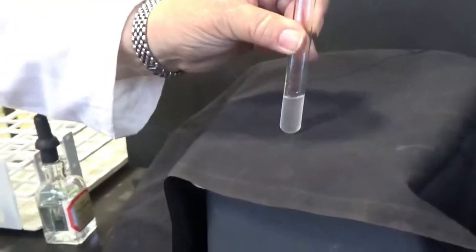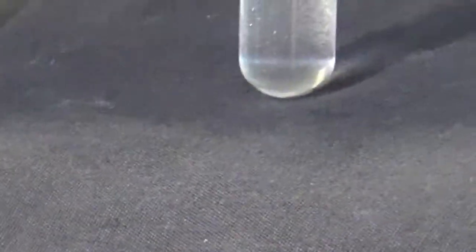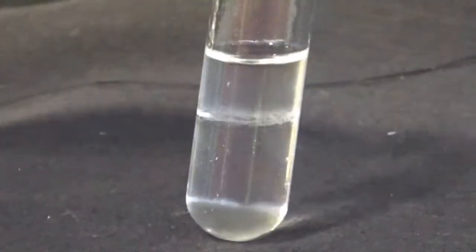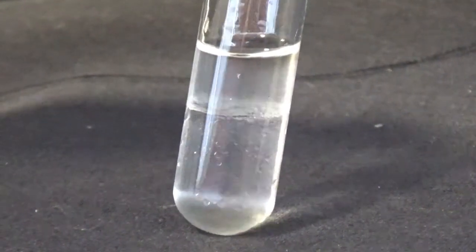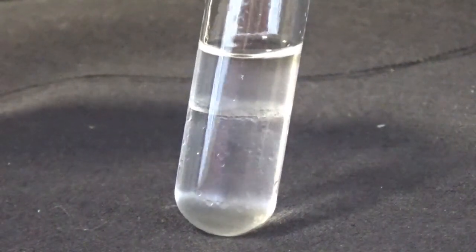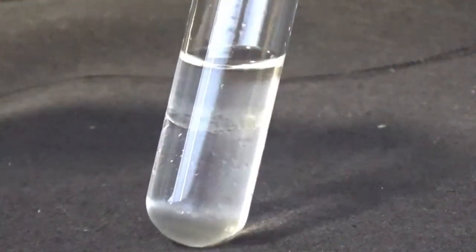What do you notice here? And we'll give it a little bit of time to settle. After waiting a while, what do you see here? Is there one liquid or are there two?